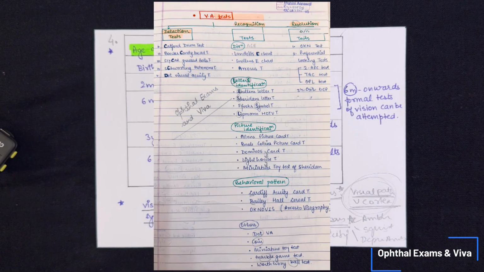Test. Now, as we know, there are components of visual acuity. So we have divided the tests into detection test, recognition test, and resolution test. For this, you just remember this flowchart. For detection tests, you can remember it as CD. So these are the tests you need to remember. And one most important test is the Cat for drum test, which you cannot miss.